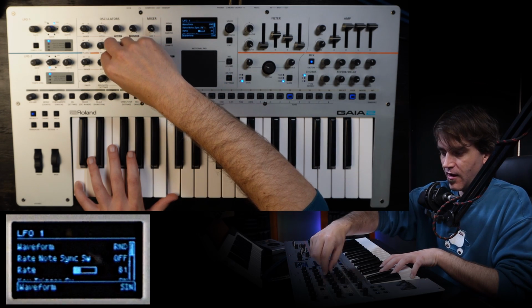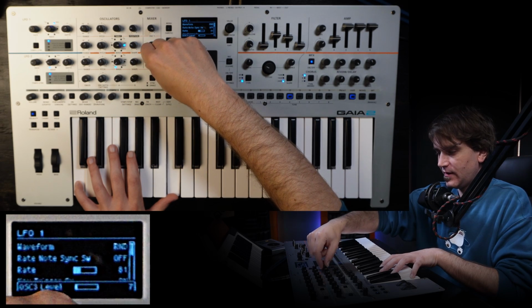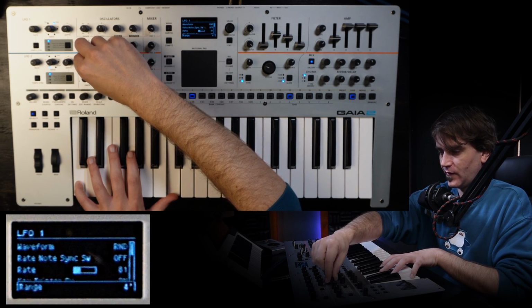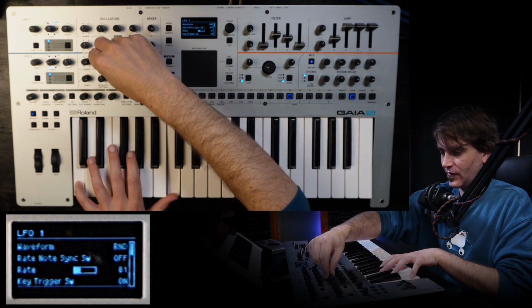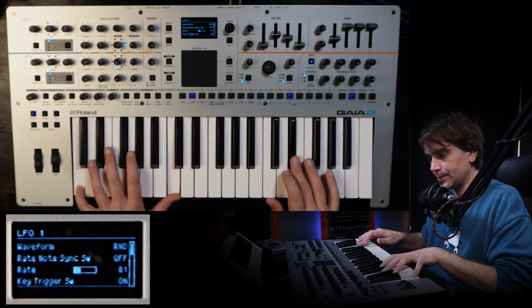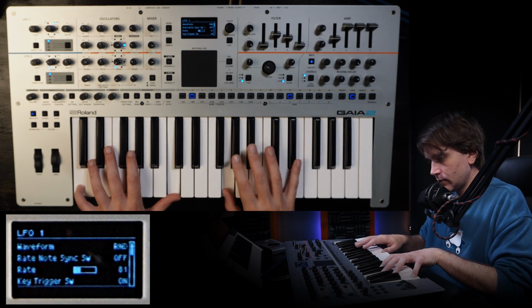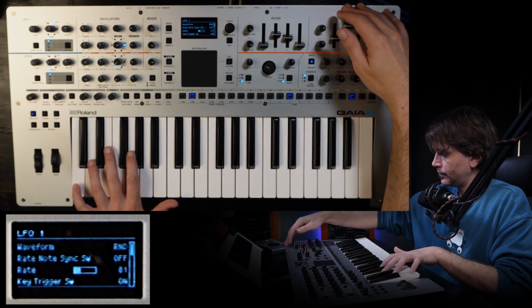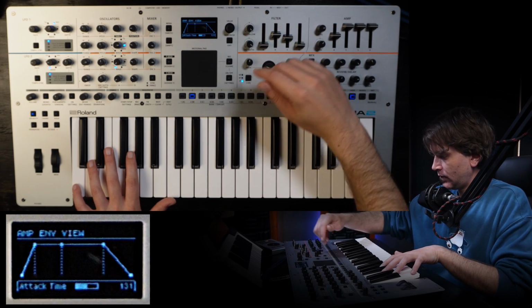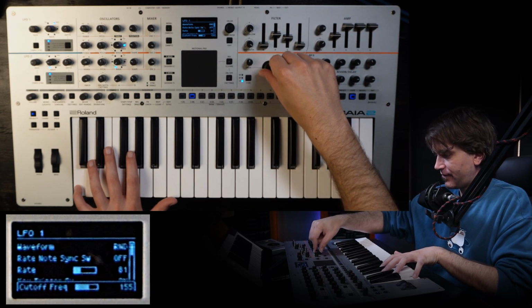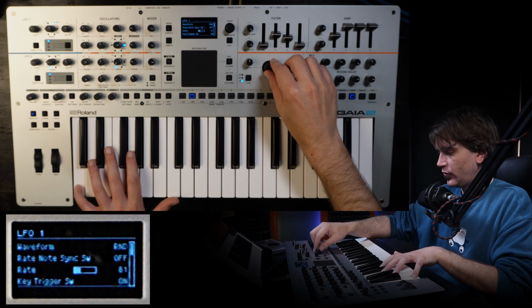And then lastly, I often like to put in a sine wave at a high frequency as well, just to layer in there to give it some higher harmonics. So now let's enable a filter, which we can use for some movement.